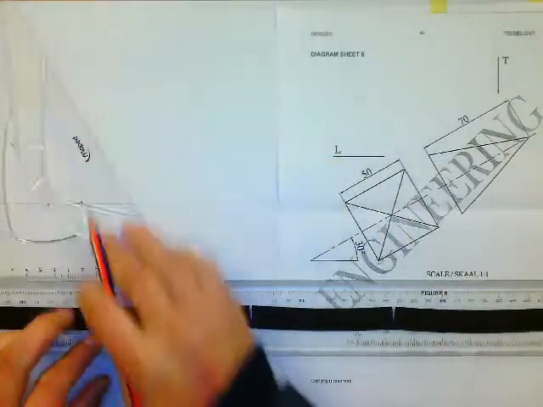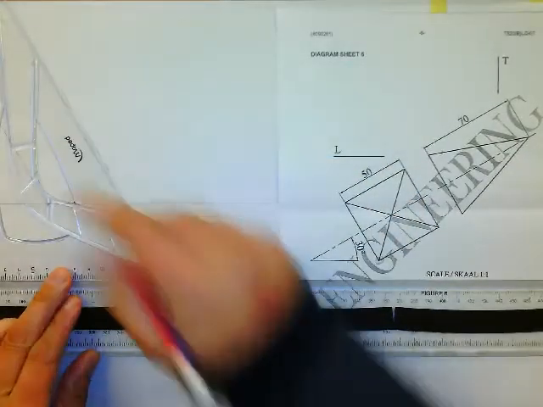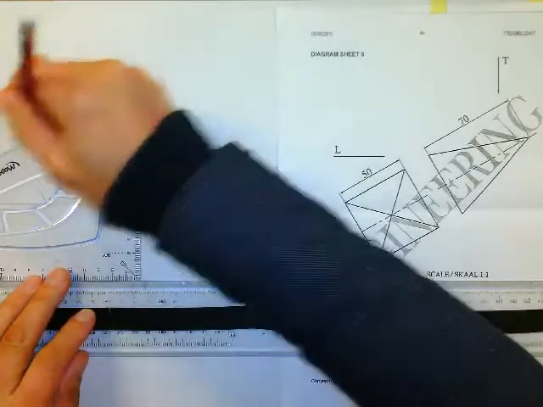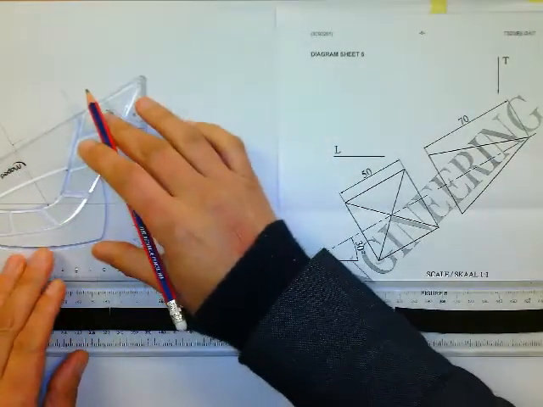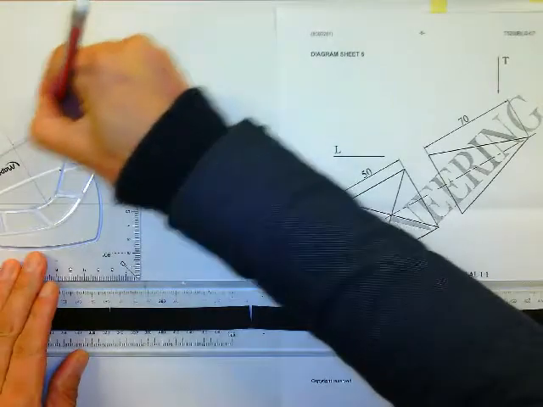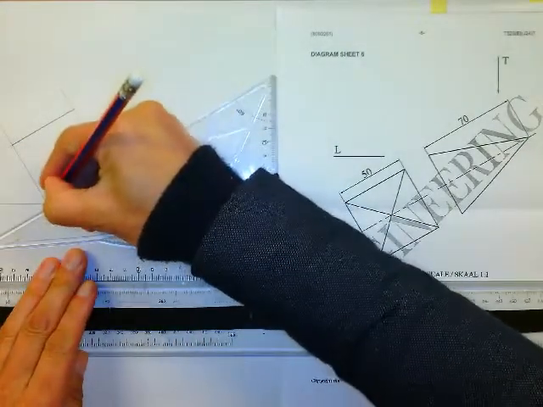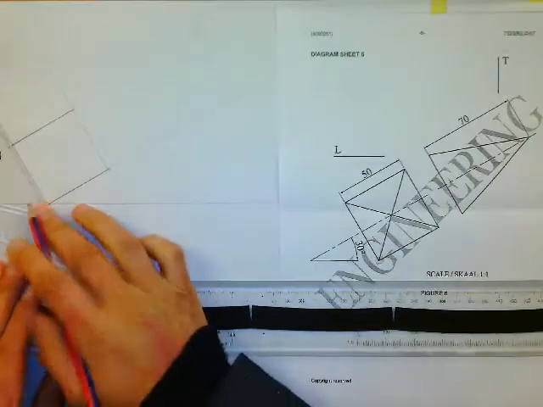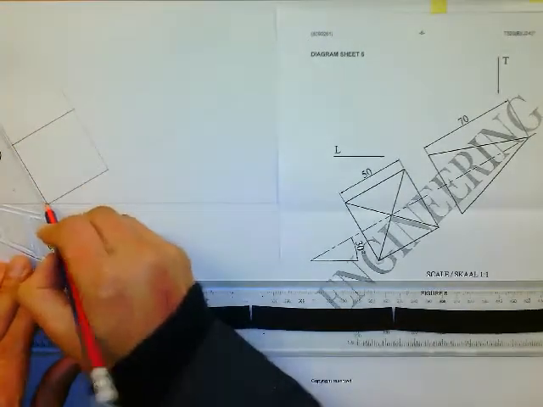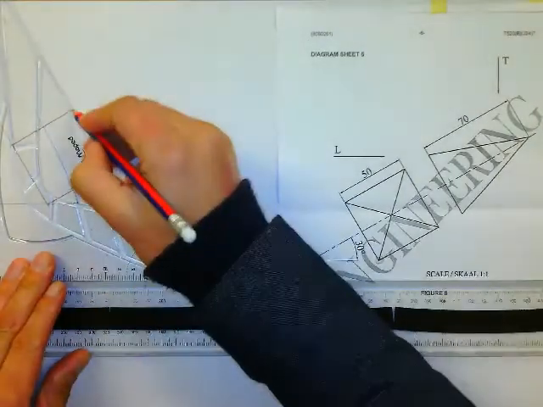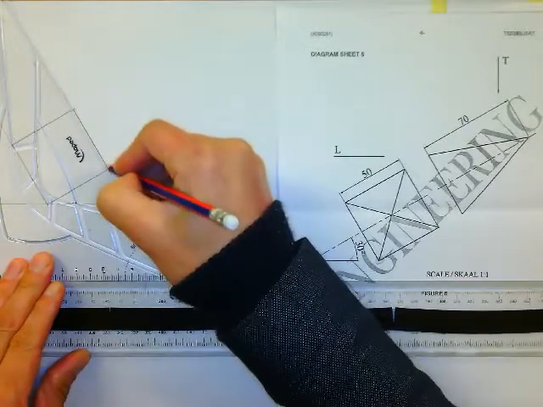So very easily I can construct that as my box there. I can actually darken that box as well, like that, and like that there.